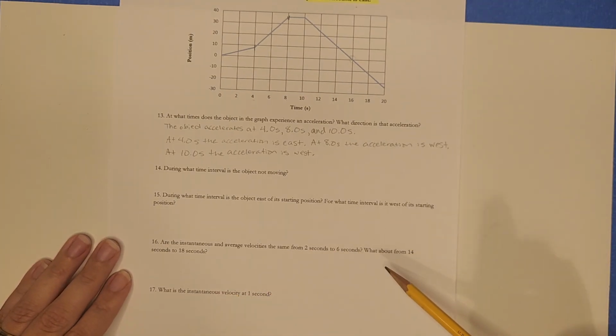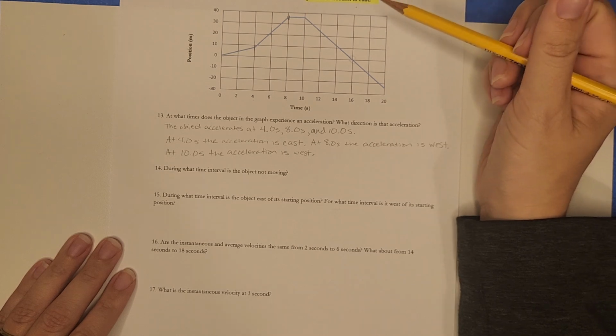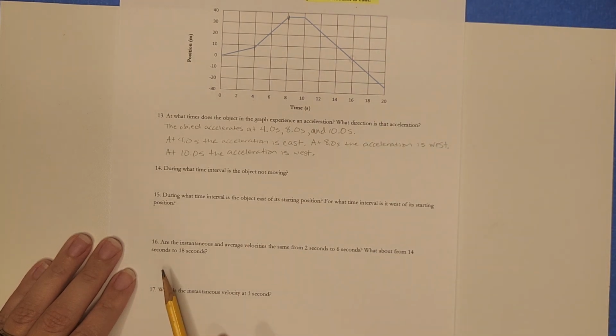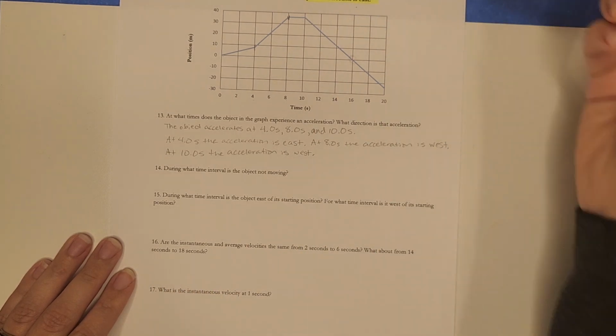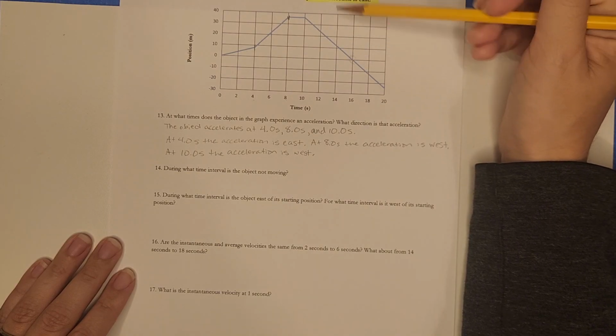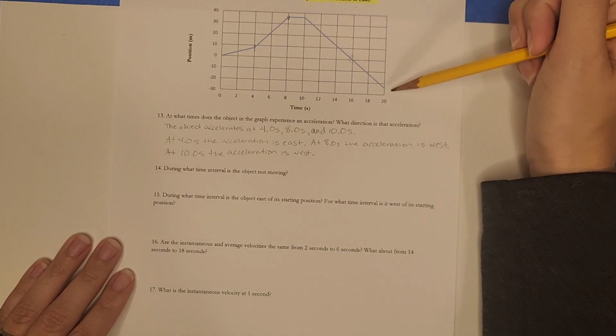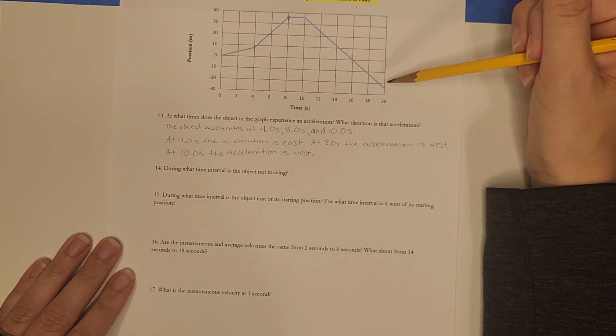Then from 14 to 18 seconds, notice it's not asking us to calculate these. It's just asking if it's the same. So from 14 to 18 seconds, we have one constant velocity. This is a nice straight line, which means that velocity is constant.